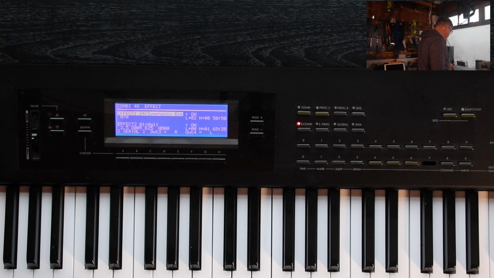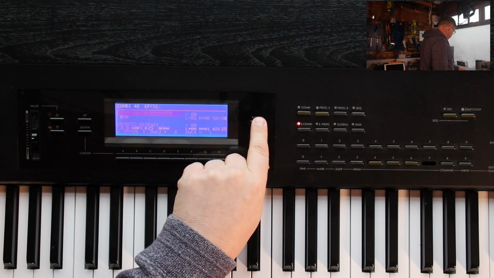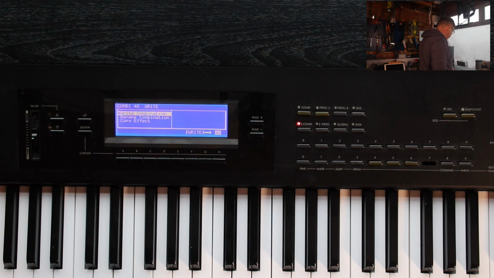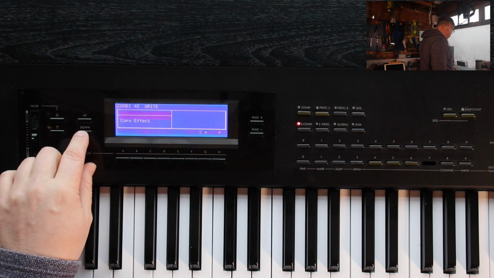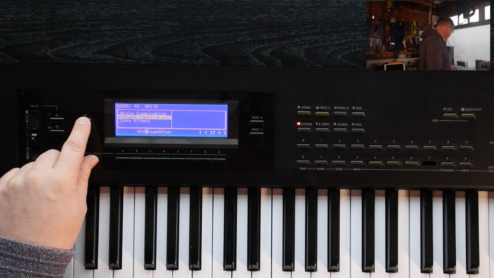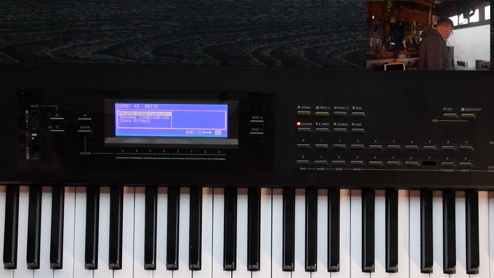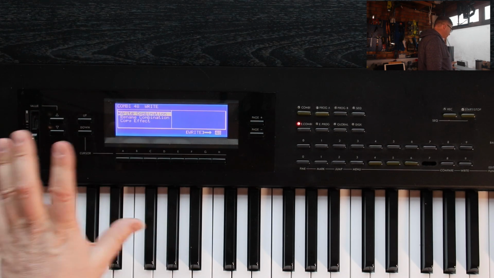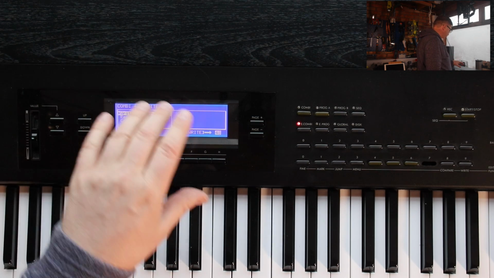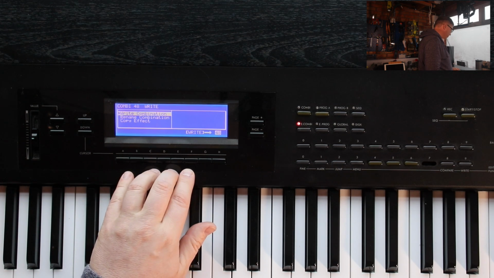Go up again, what effects are being routed for the Combi. This is in addition to the effects that are on the program. And then obviously the write and rename. So again, if you want to rename this Combi, this is where you would do the renaming from. So that's how you would write a Combi into the memory of your T1.